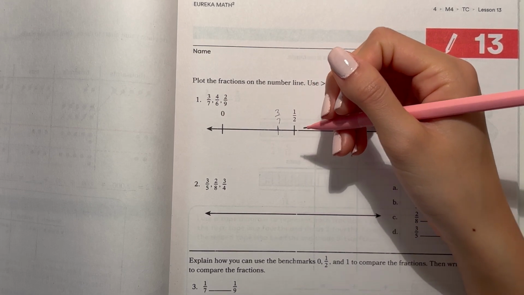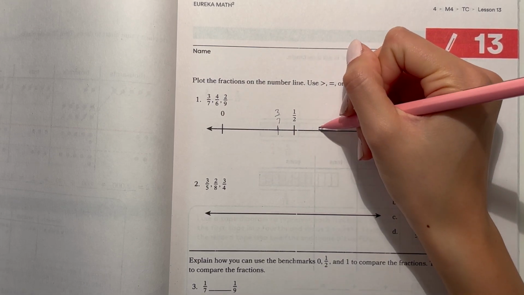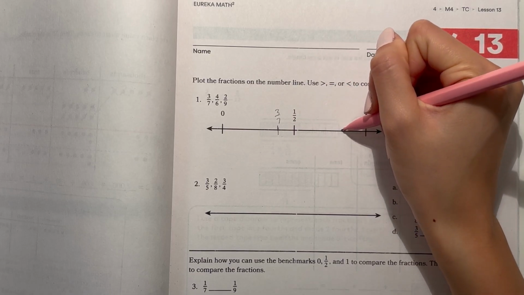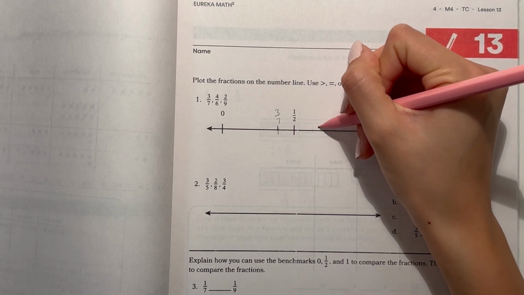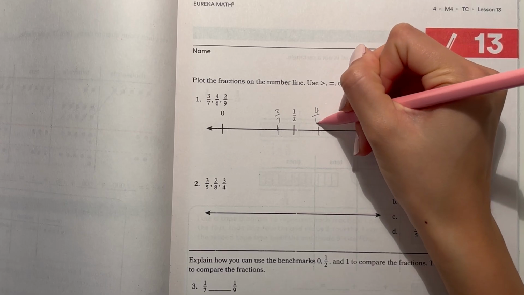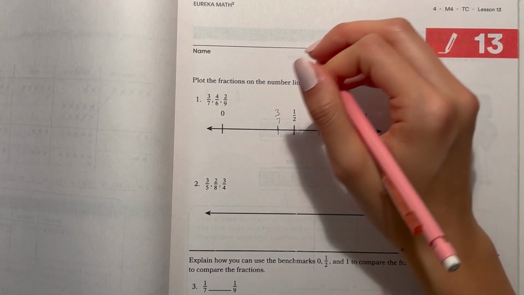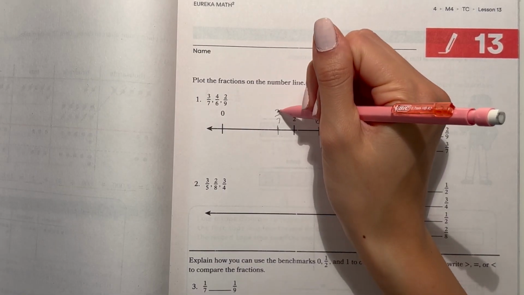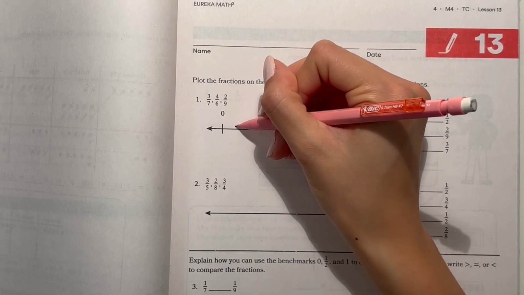4/6 is greater than 1/2. So I think it would be around here. And 2/9 is less than 1/2. And 2 is less than 3, and 9 is a smaller unit, so it would be around here.